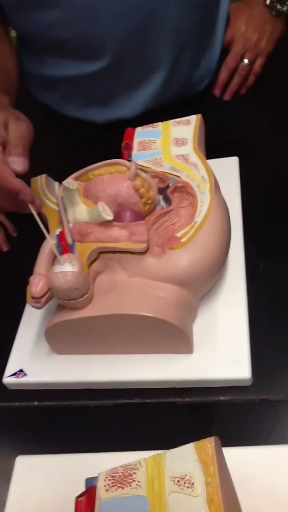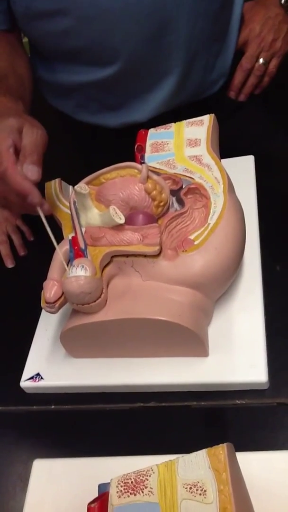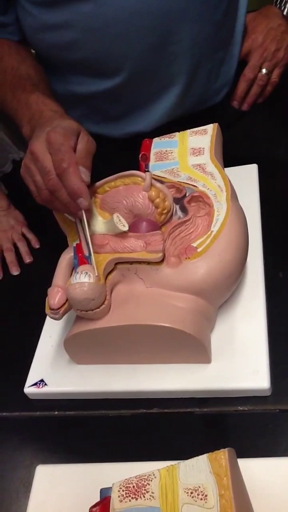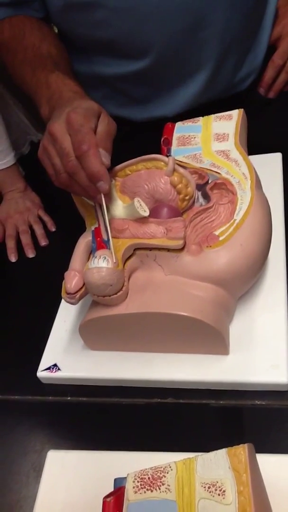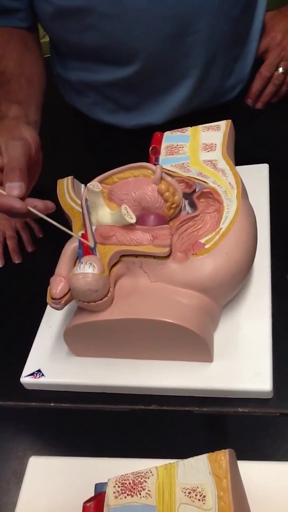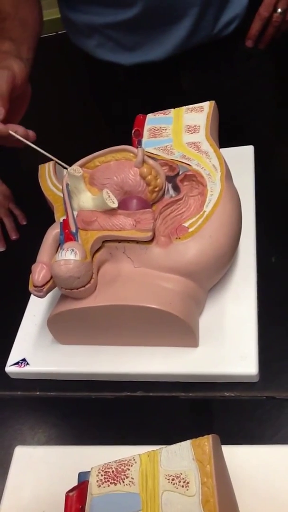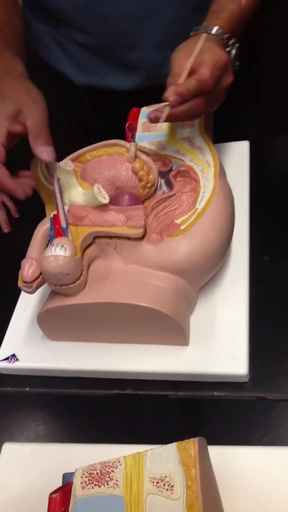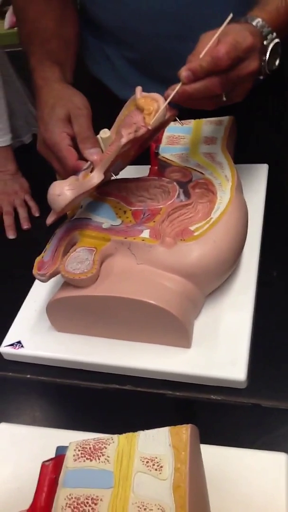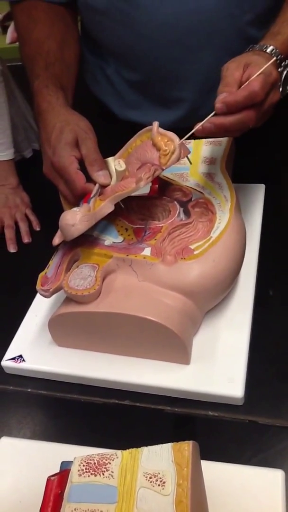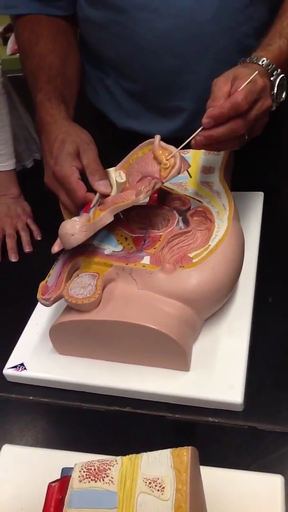Once the sperm cells have matured, they make their way up through the epididymis, this crescent-shaped structure here, and then they travel through the vas deferens during ejaculation. So follow this all the way around. And this is the prostate gland. This is the seminal vesicle, which is an accessory structure of the male reproductive system along with the prostate gland.